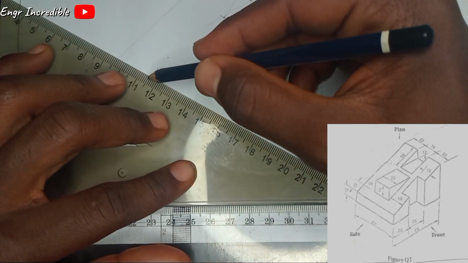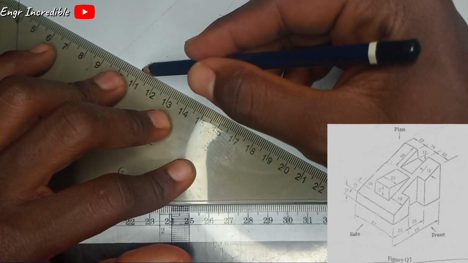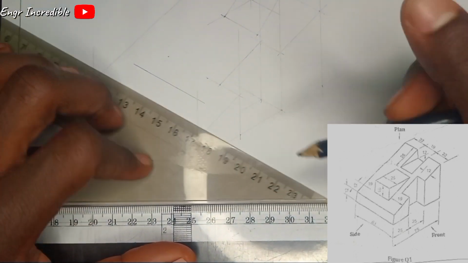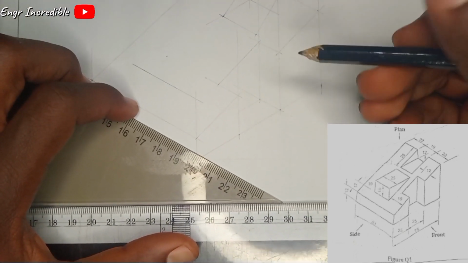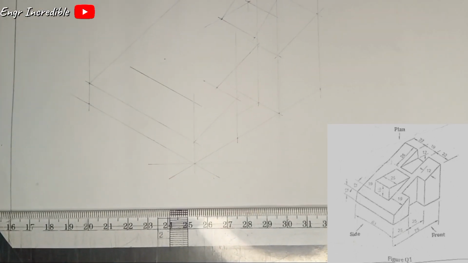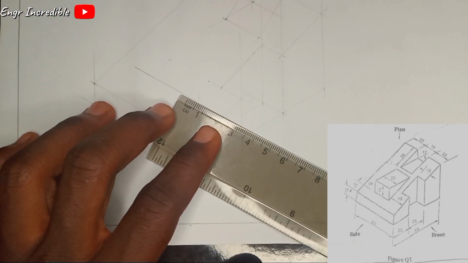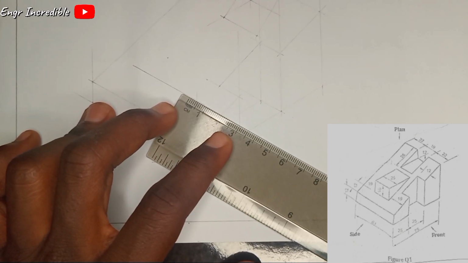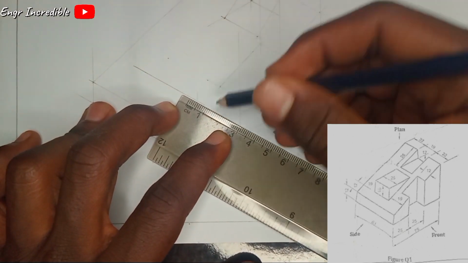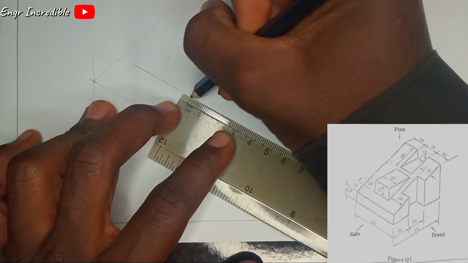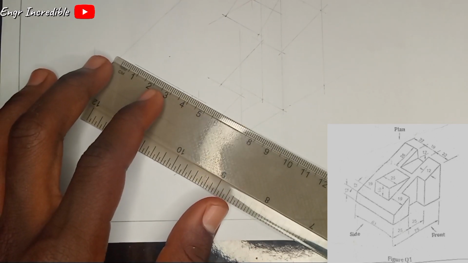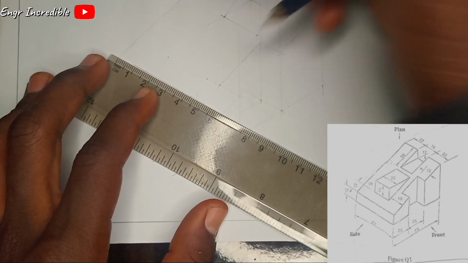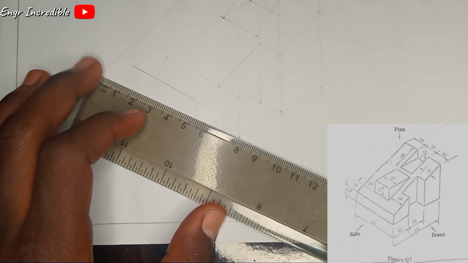So we take our ruler and try to draw from somewhere like this. We try to draw something like this, and that is where the thing is going to start from. Then I come here and I take my 19. I measure 19 from the edge of the line right here. I'm going to be measuring 19 to this place, and I mark it. And I also mark my 19 from the edge of this line. My 19 ends here.